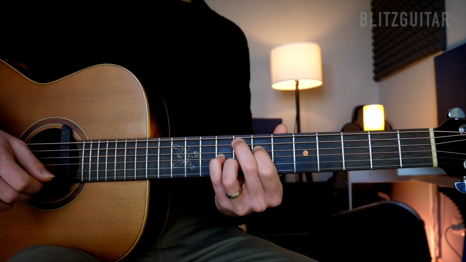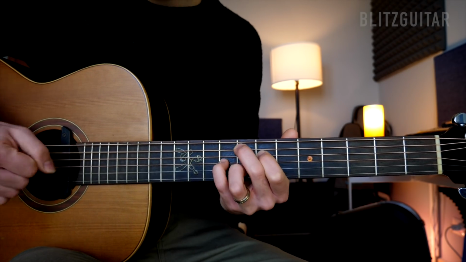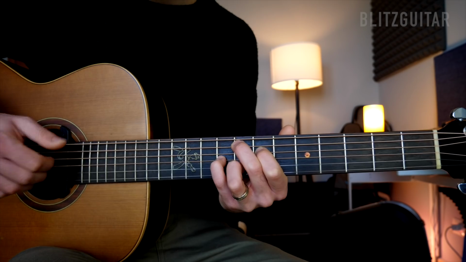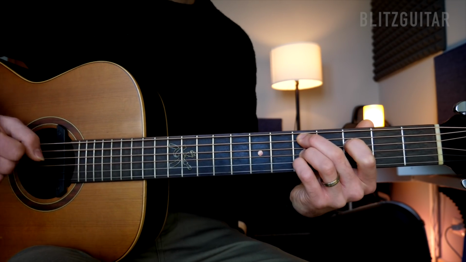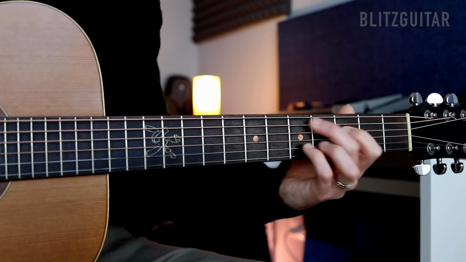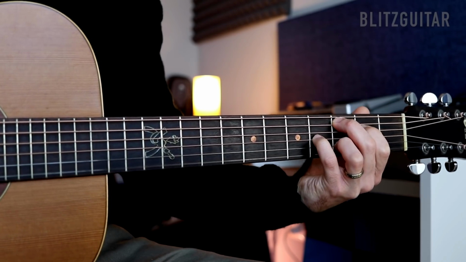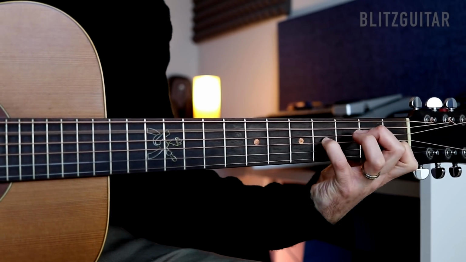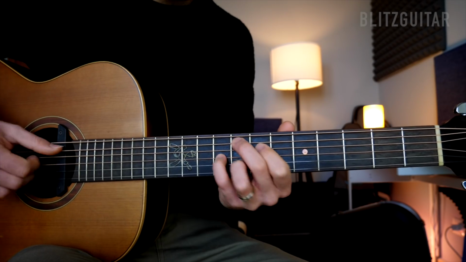And we finish with the top E string, which I usually pluck with the middle or with the ring finger. Same thing for the D minor 9. C. And the A minor 9. Don't forget the second time we're gonna finish with the A minor.